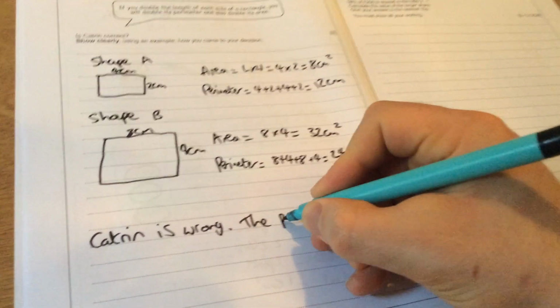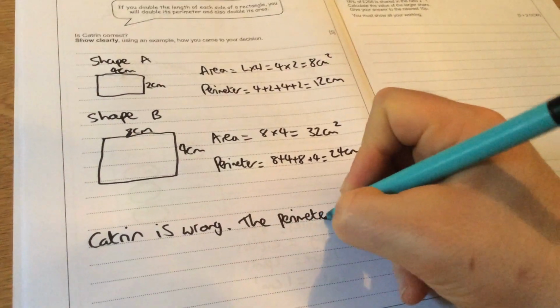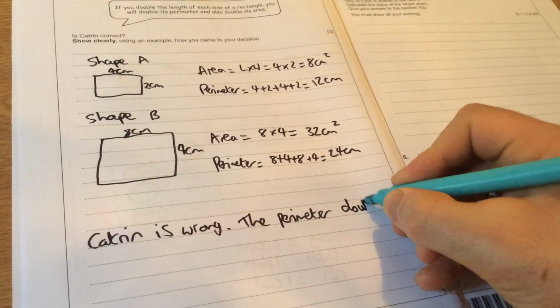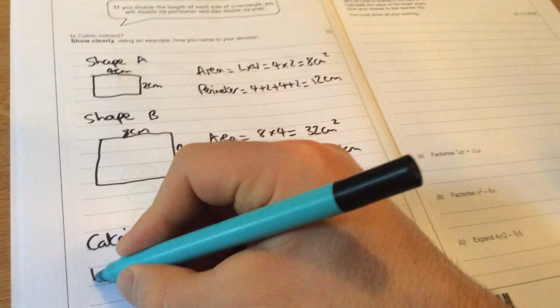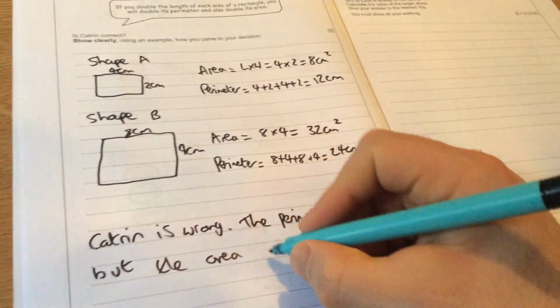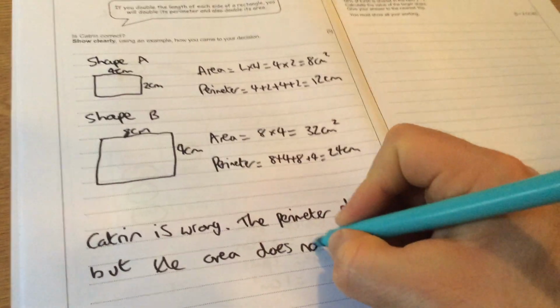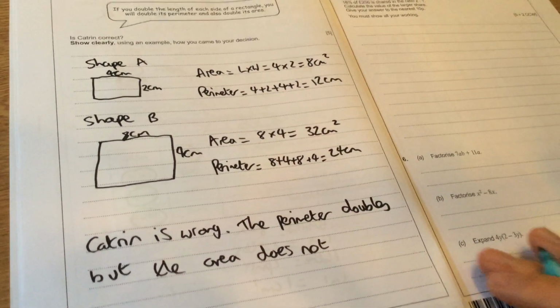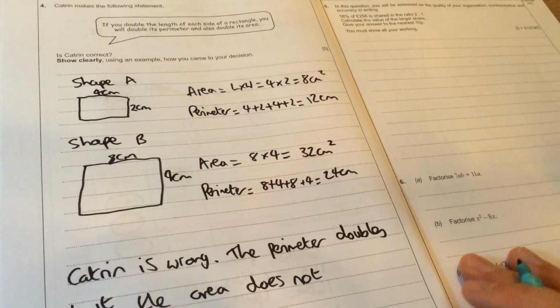The perimeter doubles, but the area does not. Okay, easy question, 5 marks. You shouldn't drop any there. They're asking you really basic maths.